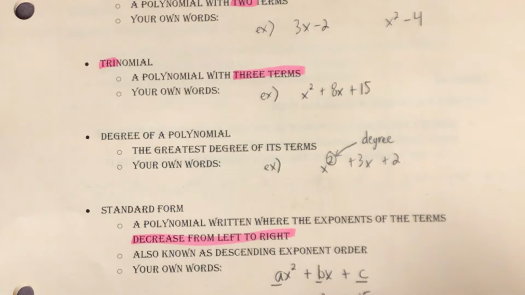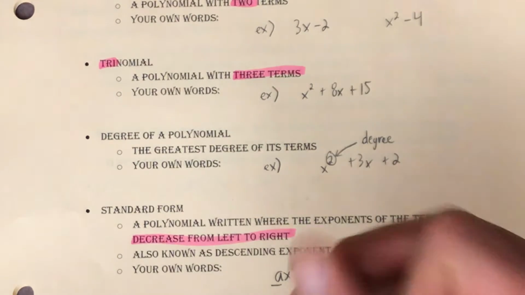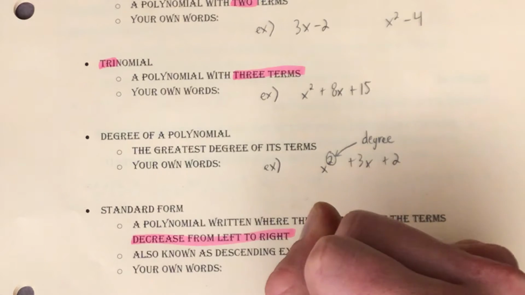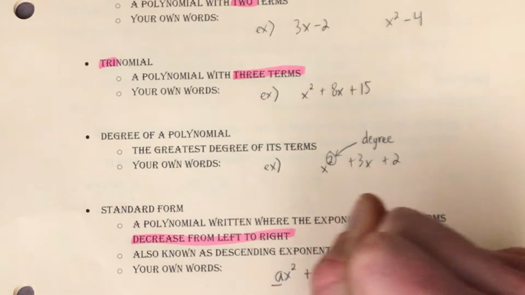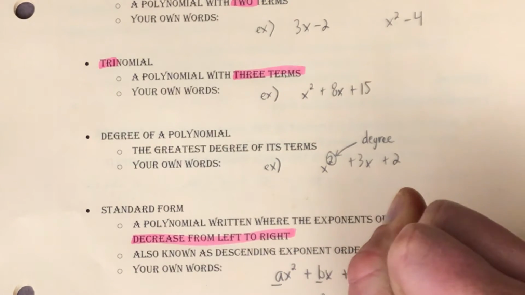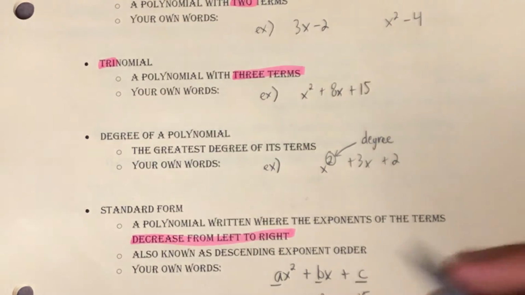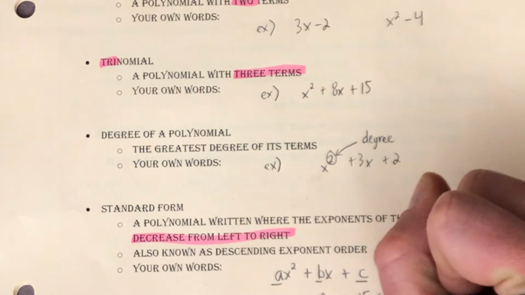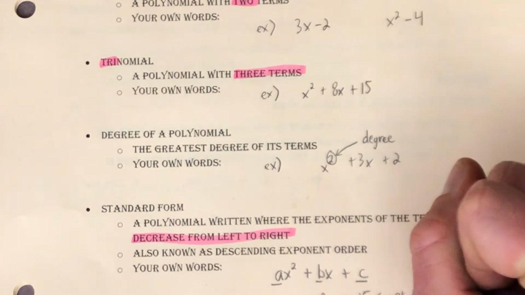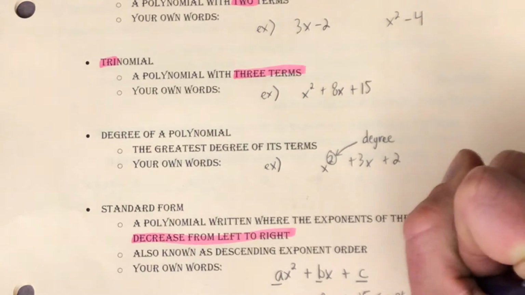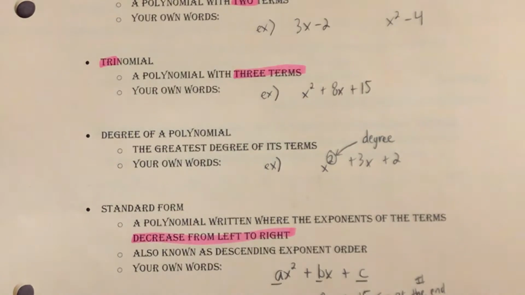The biggest exponents on the left all the way down to no exponent on the right. Now, we always move from largest exponent to the smallest. We also always put the variables first, moving to the number at the end. If it's just a single number, it should always be at the end. Numbers should always be at the end.